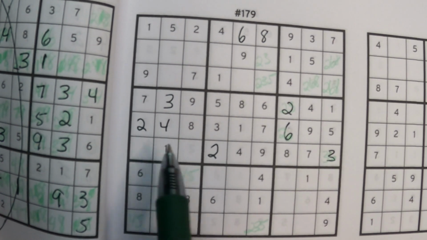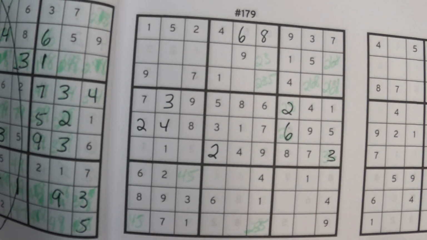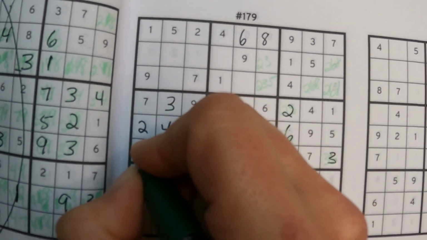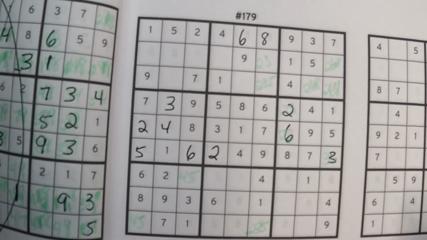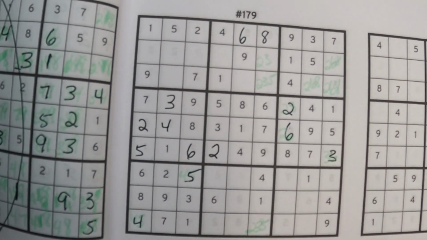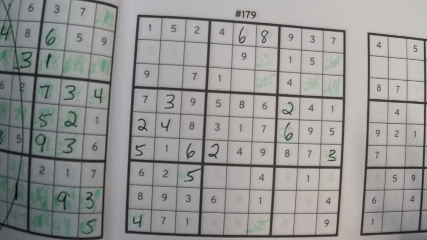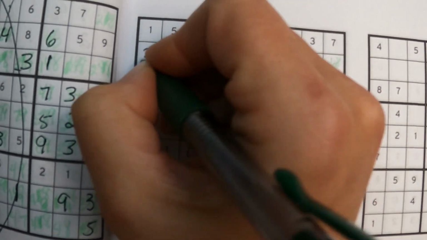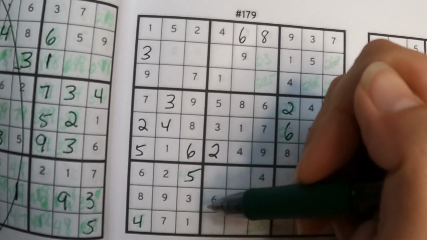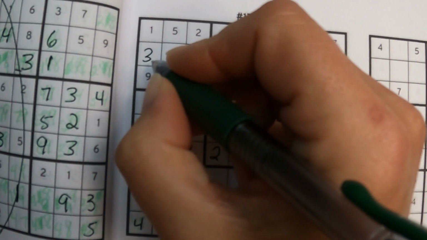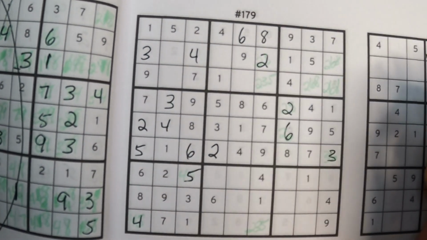For this box now, we're missing 5 and 6. We have a 6 here, so 5, 6. That 5 makes this our 4, 5. For this column now, we're just missing a 3. For this column, 1, 2, 3, we're missing a 4. This 3 makes this our 2.